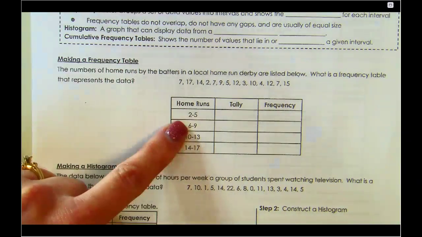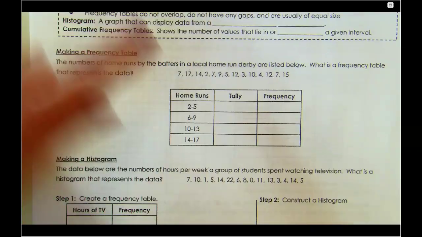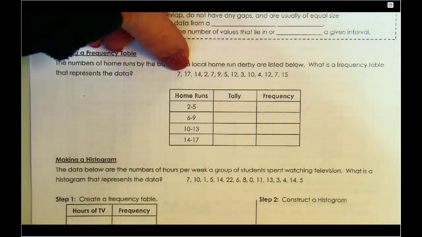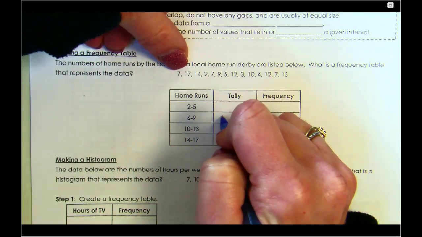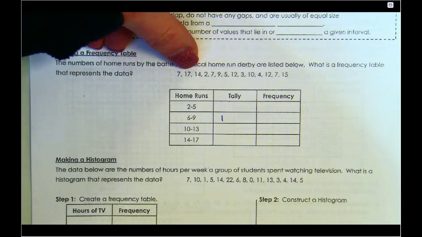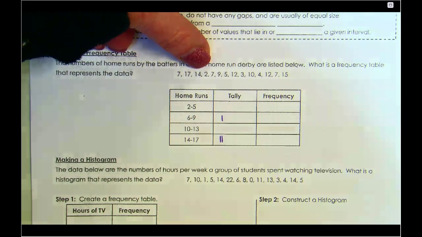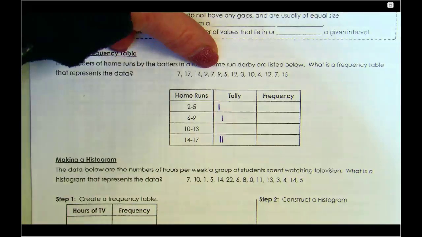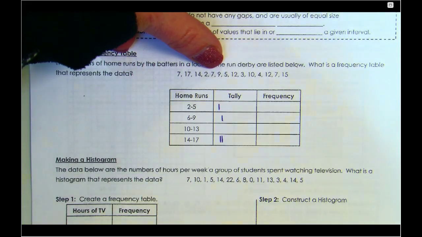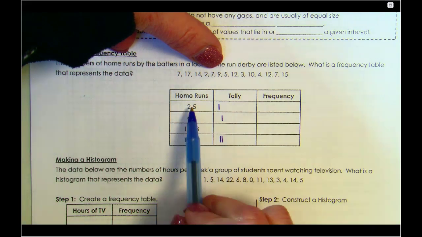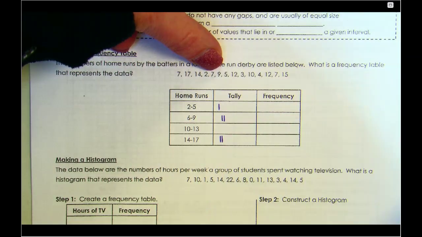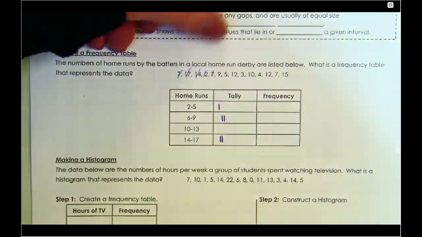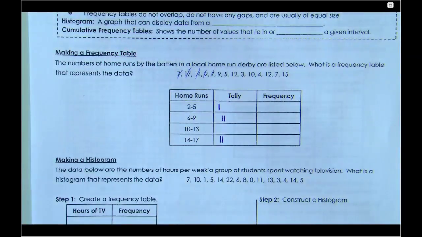So the way I fill in a frequency table is I just work my way through the numbers and put them where they go, right? So this is a 7, so it goes here. That's between 6 and 9. This is a 17, it goes on the bottom. This is a 14, it goes on the bottom. This is a 2, it goes on the top. Do you guys see how I'm sorting the numbers? It's because 7 is between 6 and 9, so it goes there. There's my 5 I did. I did those 5, you finish the rest of them.